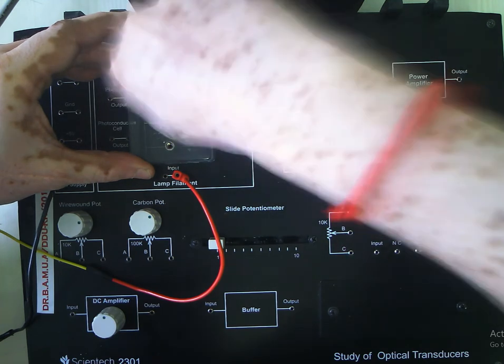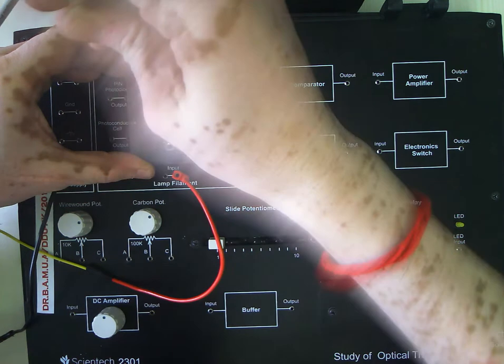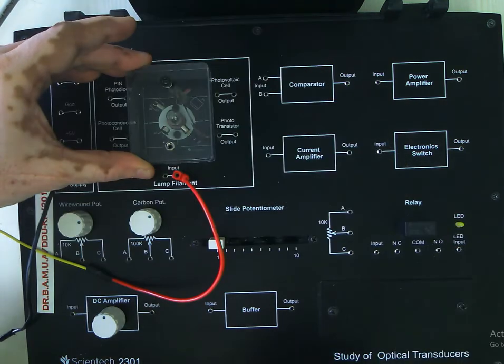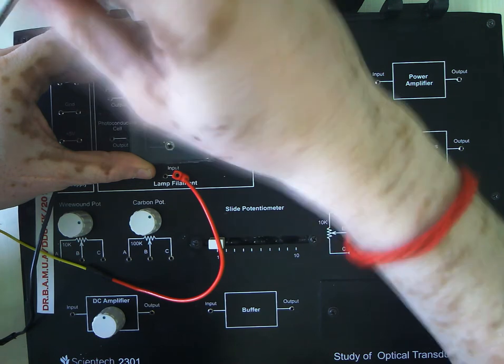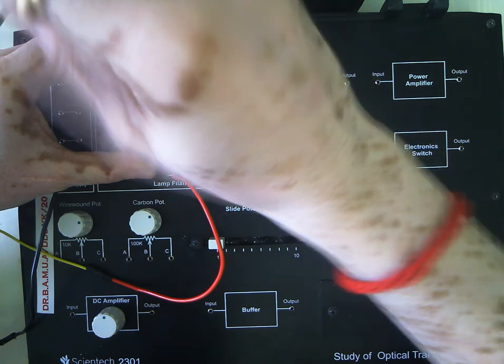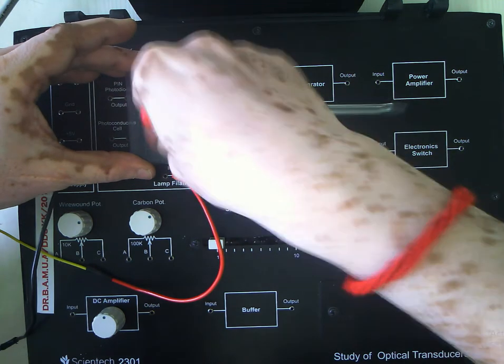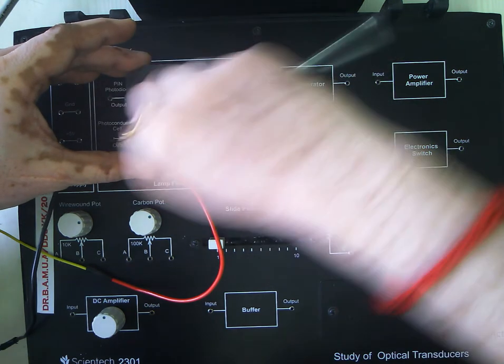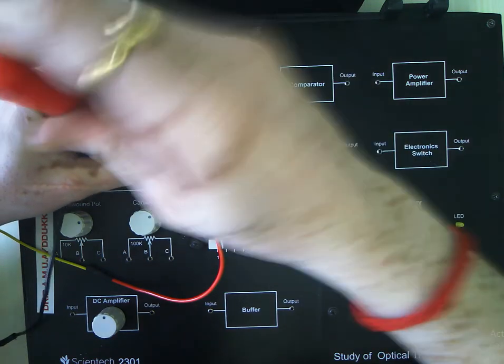Earlier it was removed only for the purpose of demonstrating the inside circuitry, so I am getting it back. That's one screw, and there is another screw.